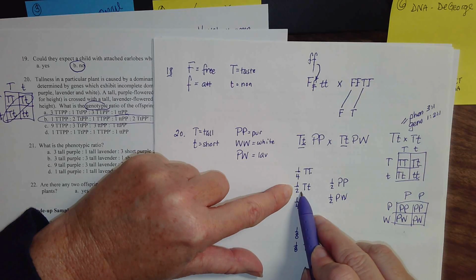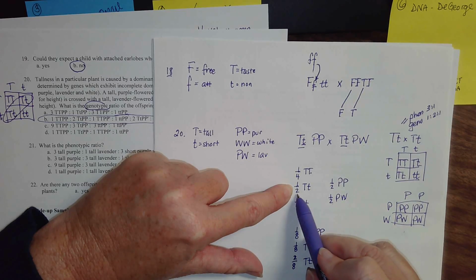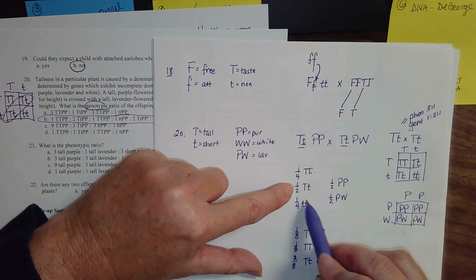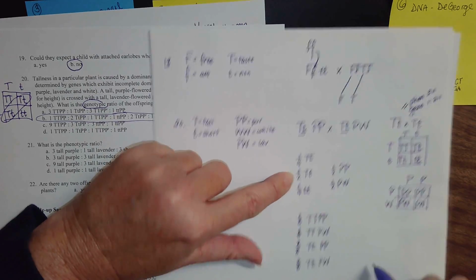Now let's look at this one. You're going to have 1/2 times 1/2. So you're going to have 1/4 or 2/8 big T, big P. And then 1/2 times 1/2, which again is 1/4 or 2/8 big T, and then lavender.